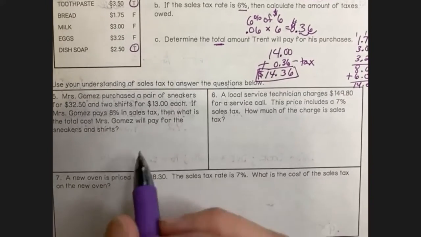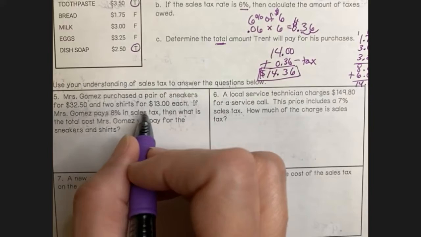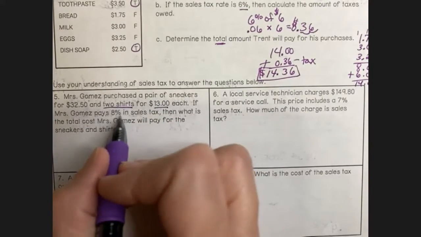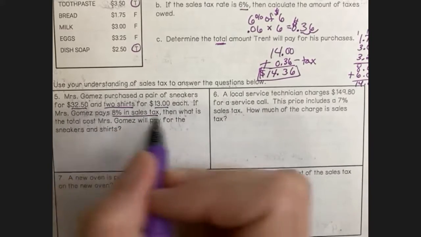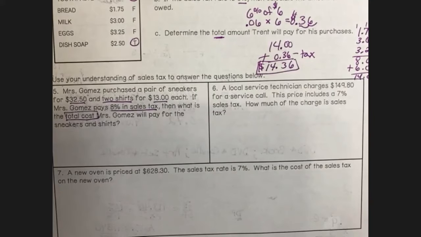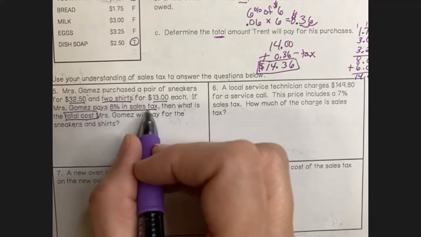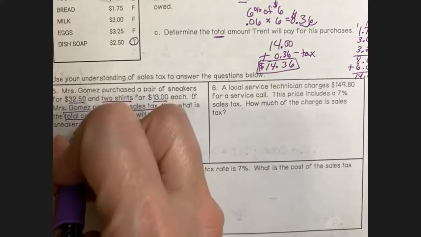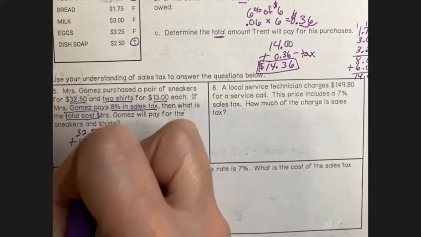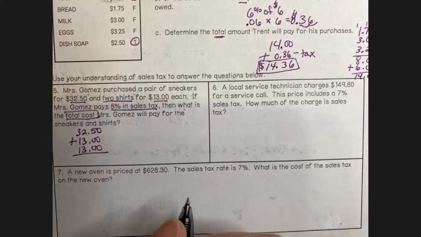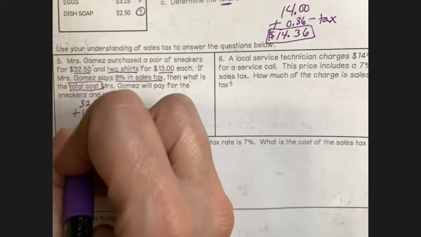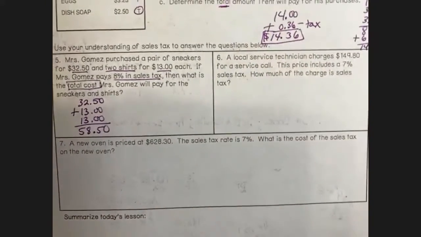Mrs. Gomez purchases a pair of sneakers for $32.50 and 2 shirts. You got to read these carefully, for $13 each. And Mrs. Gomez pays 8% in sales tax. Then what is the total cost? And that's adding and some multiplication possibly. But reminder, we have sales tax included. So we got a pair of sneakers, $32.50. We have 2 shirts at $13 each. You can either add 13 and 13 to get 26 or add it twice, either way. We need a total here and find out what our bill is, $58.50.